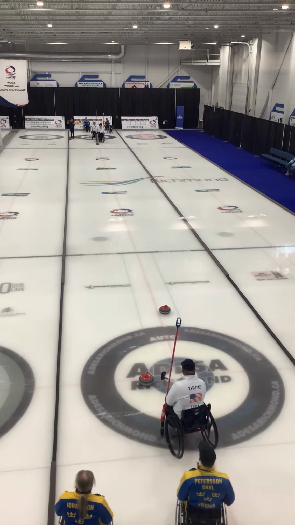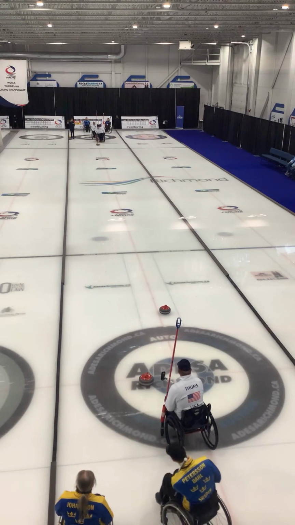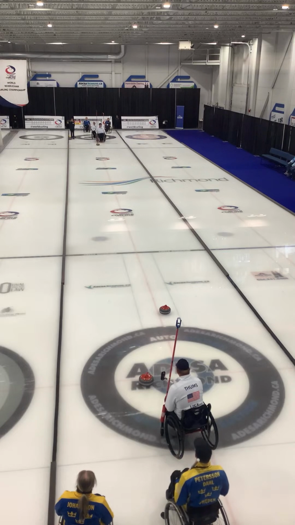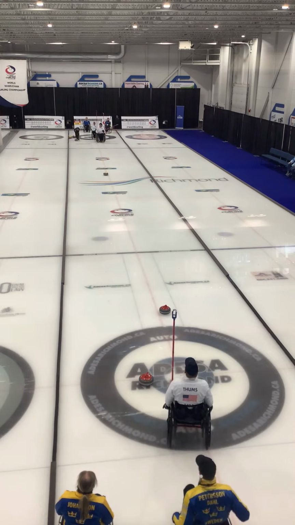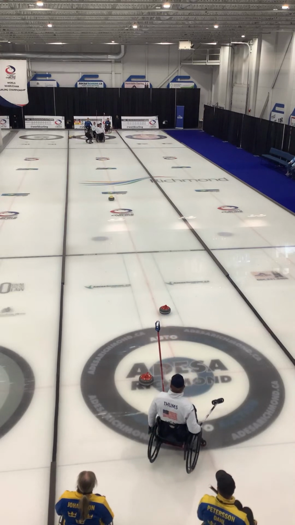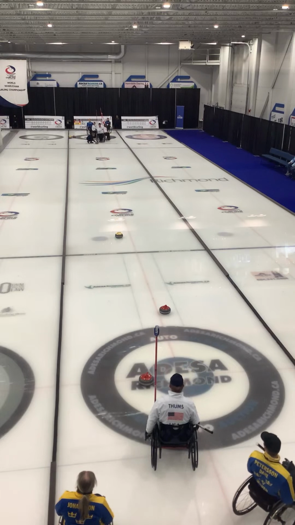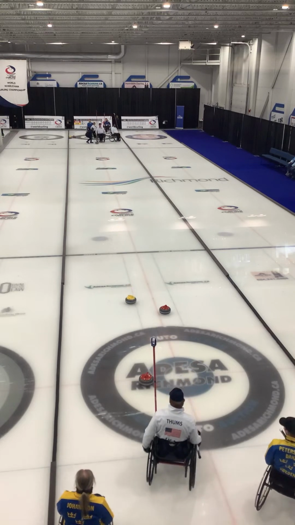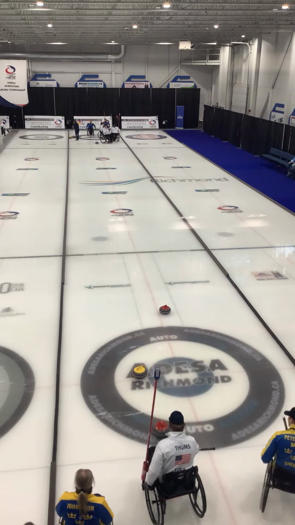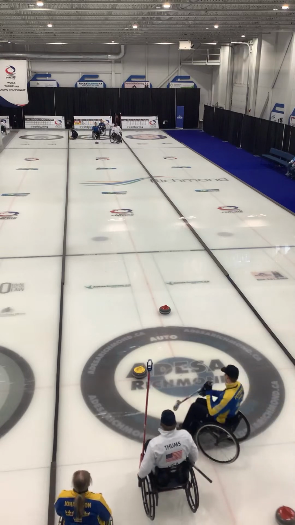Waiting for the hit here. There is room to roll behind that center line guard. Over on Sheet C in the other qualifying game, there's only one rock in the rings. There are no guards, so keeping play very open between Korea and Scotland. Our live stream is on Sheet E here. We'll hit that one right on the nose.